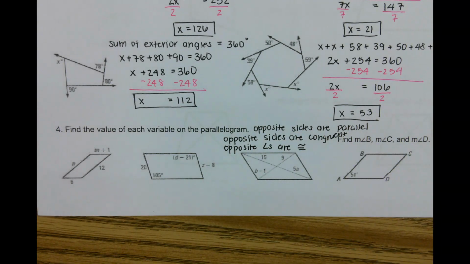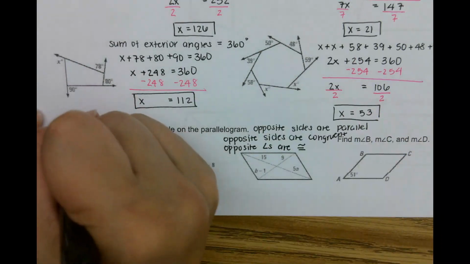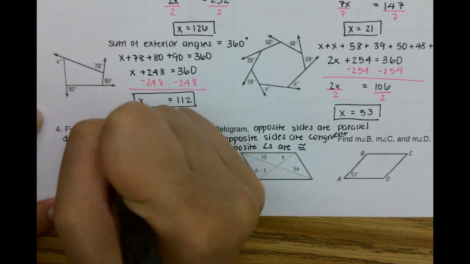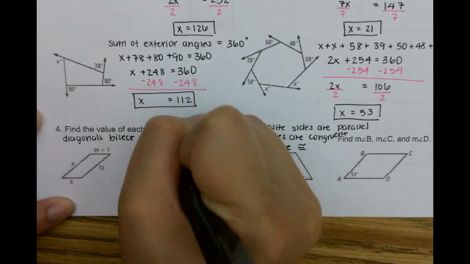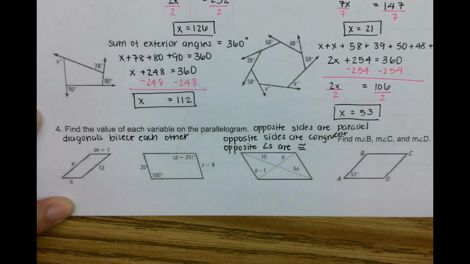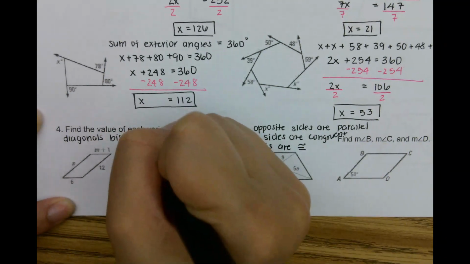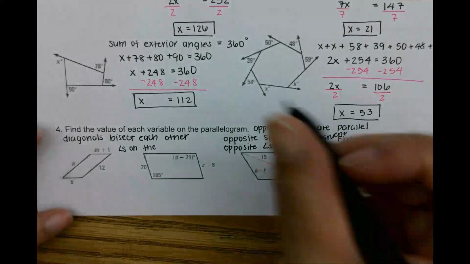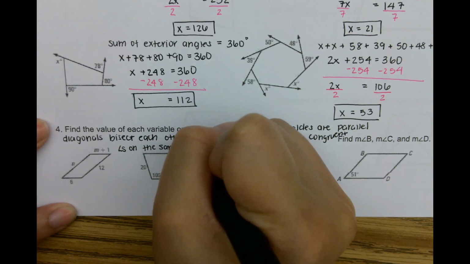And we also know that the diagonals bisect each other. And angles on the same side, because they will end up being same side interior angles formed by parallel lines, are supplementary.